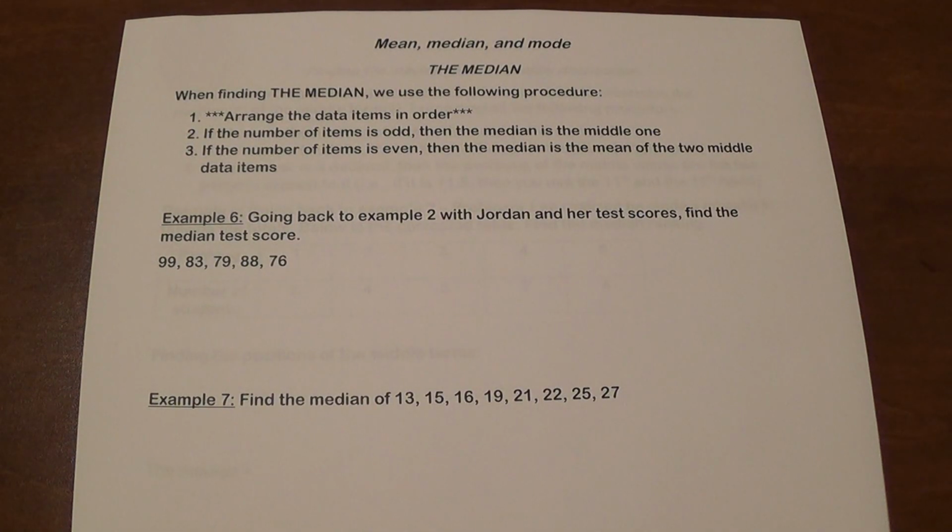So when we find the median, we have to do the following things. First of all, the median is another way to find what we sometimes refer to as the average. Very importantly, data must be in order for you to be able to find the median. And if the number of items is odd, then the middle element will be the median. If the number of items is even, then you take the mean of the two values in the middle.